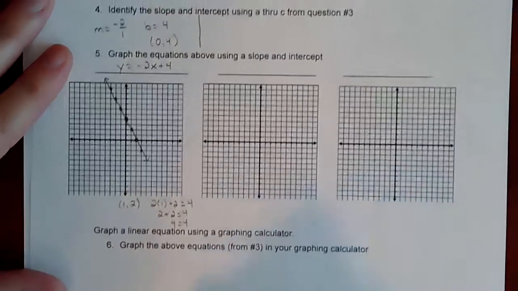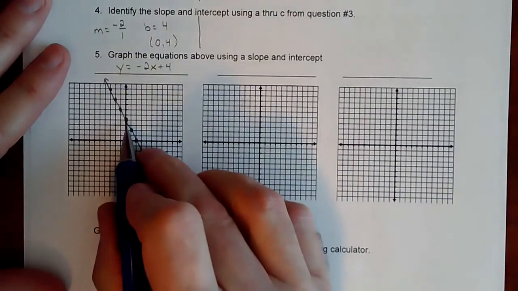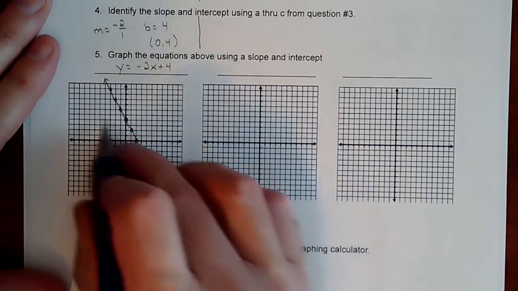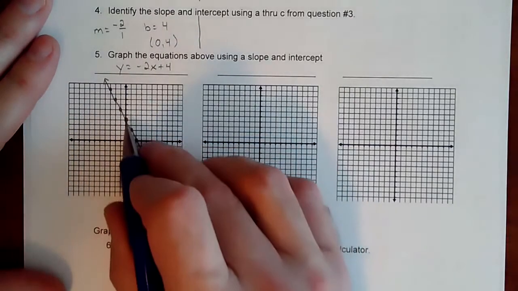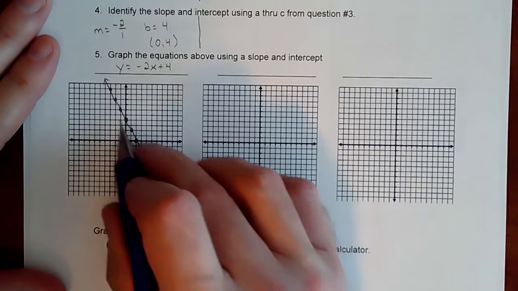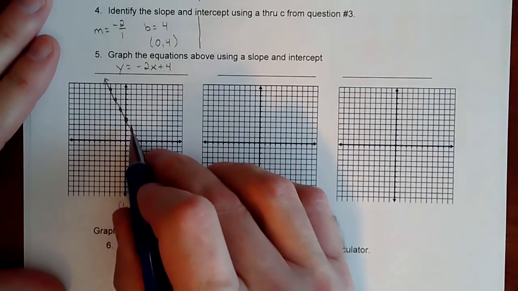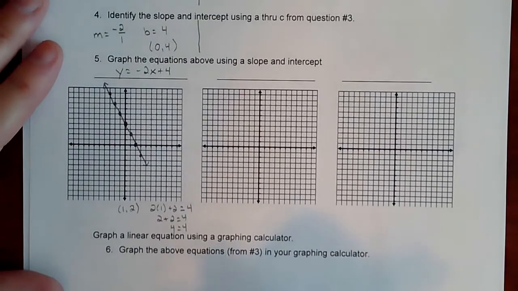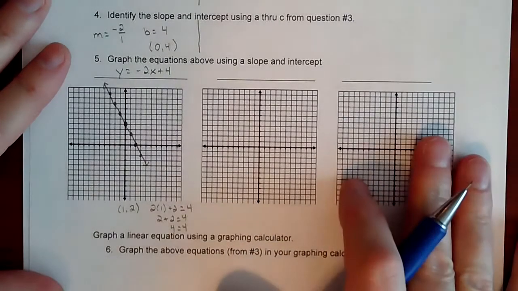So we could randomly check any points. What I wouldn't do is take the y-intercept, because you can get the y-intercept right, but then get the slope of the graph wrong. So if you grab a point off of that line, that means you had to do both things right. You had to do the y-intercept right, and you had to do the slope correctly as well. All right.